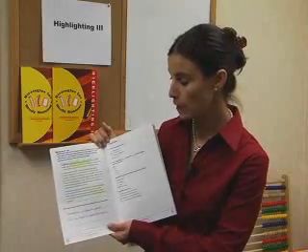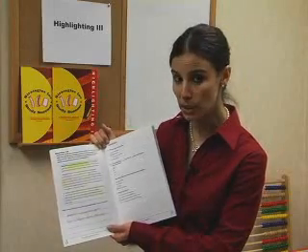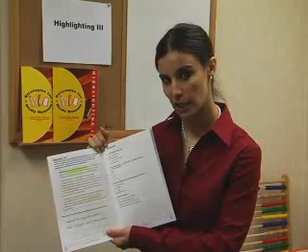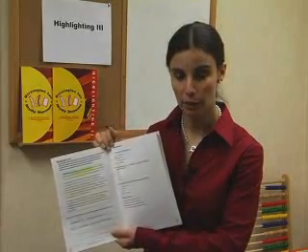I'm going to start by reading this passage. It's important that the student reads the passage first and then goes back and does the highlighting. This way, we have a dual level of processing.